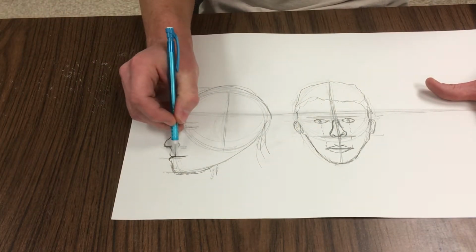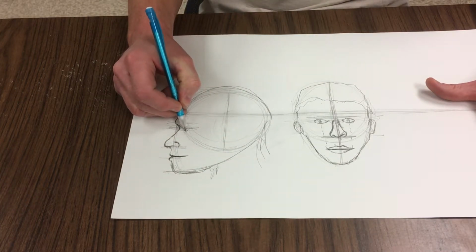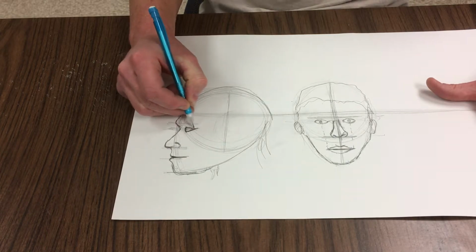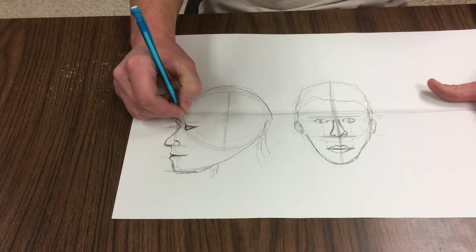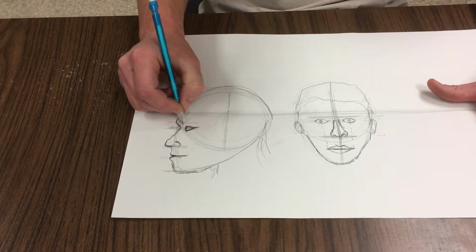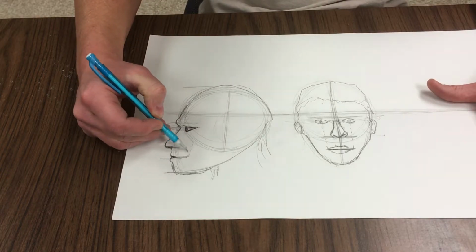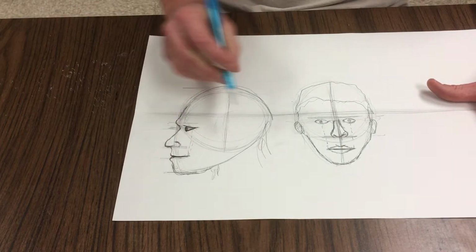Then I like to sketch out the eye as it would look to the side, which is not going to be really an oval at all. It's more like a triangular shape. And I know that the middle of that should roughly be where the edge of my mouth would go here.